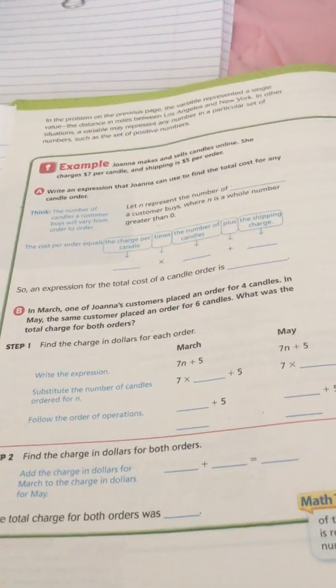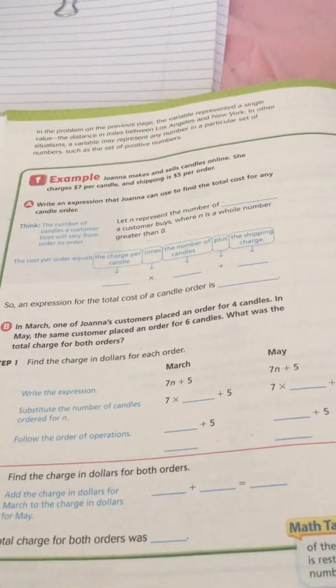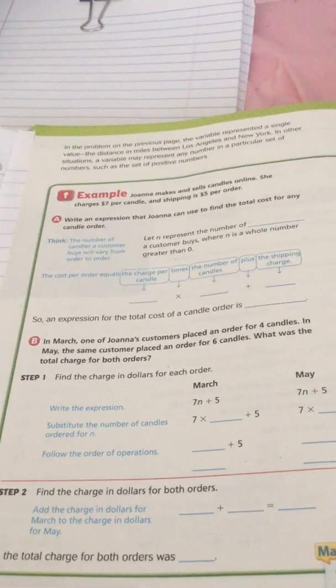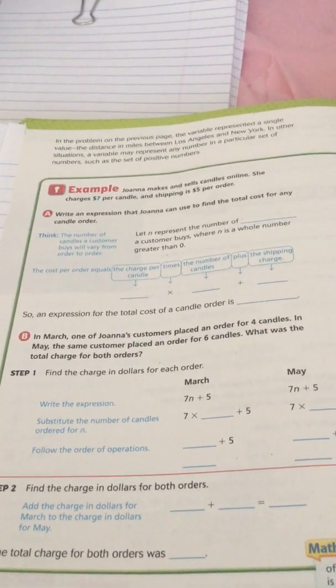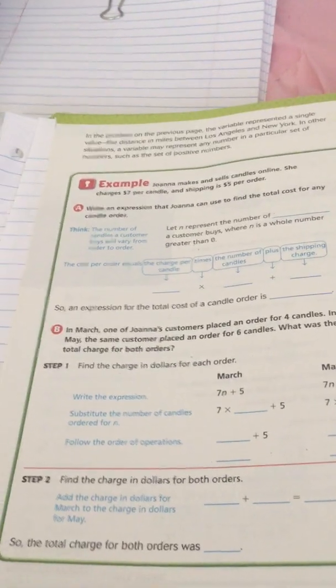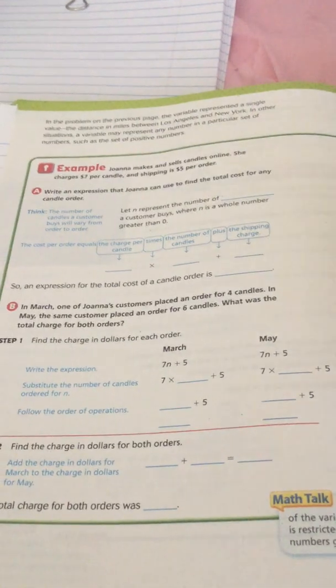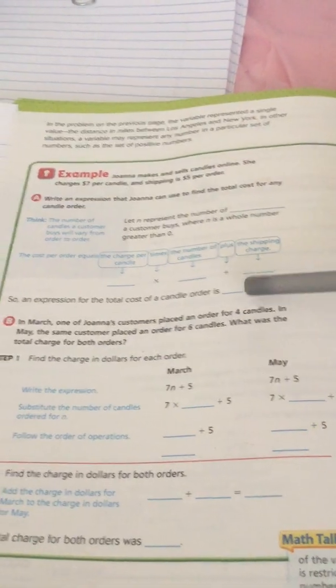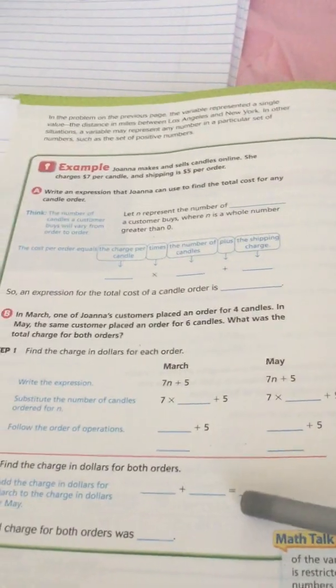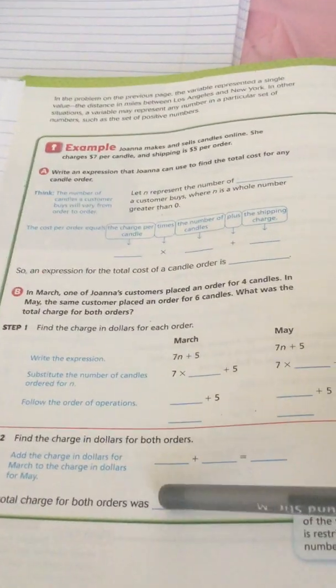In March, one of Joanna's customers placed an order for 4 candles. In May, the same customer placed an order for 6 candles. What was the total charge for both orders? So they're saying total charge for both orders. So we have to find out how much the customer was charged in March, how much the customer was charged in May, and then add the two together. That's what's happening over here.